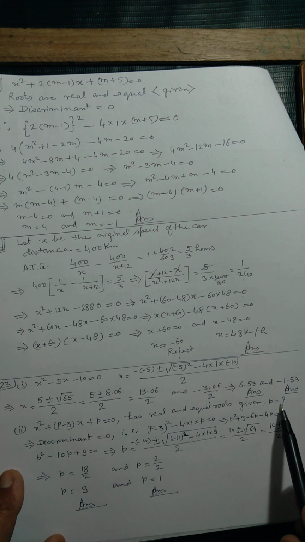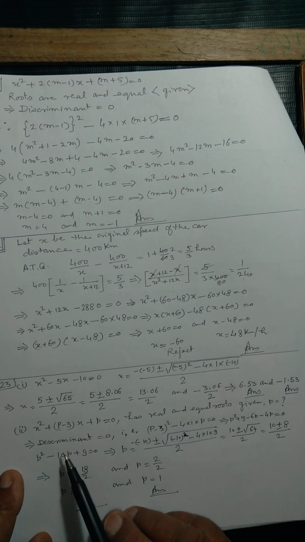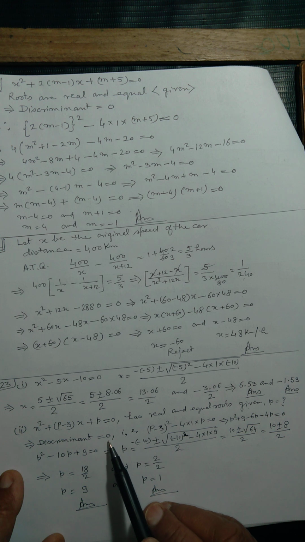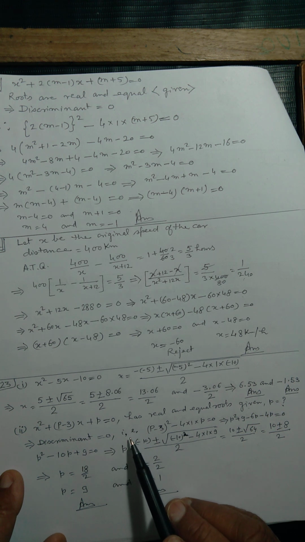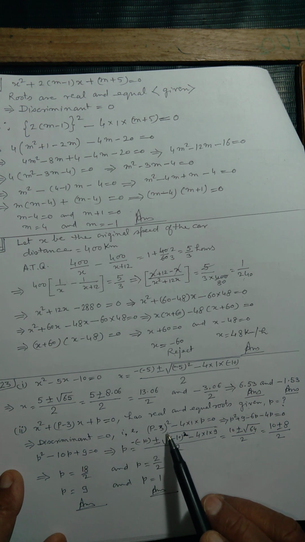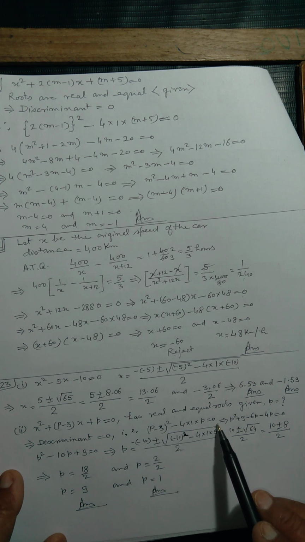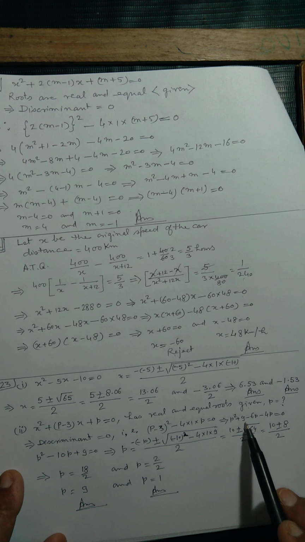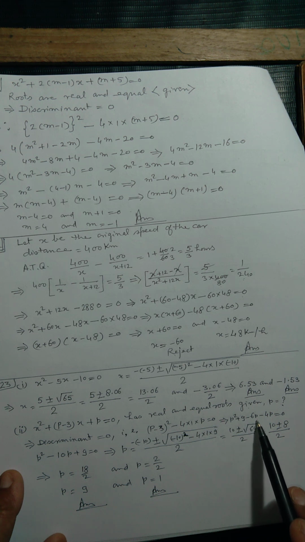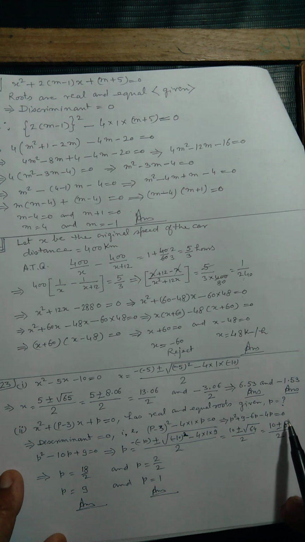We have to find the value of p. So the discriminant equal to 0, that is (p minus 3) whole square minus 4 into 1 into p should be equal to 0. So p square minus 9 minus 6p plus 4p equal to 0.